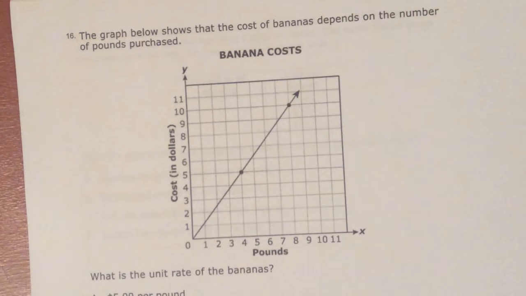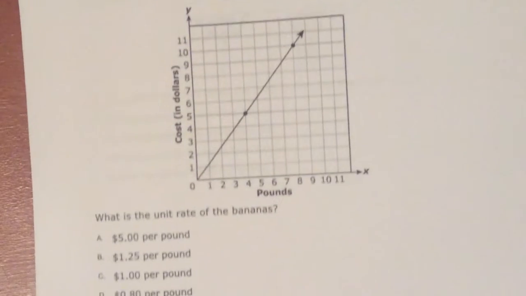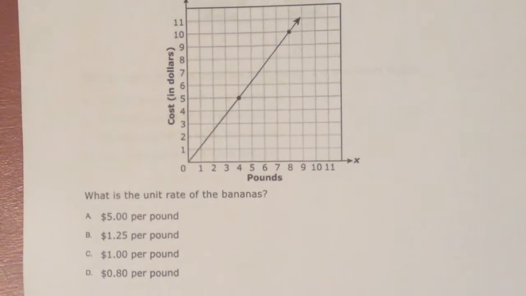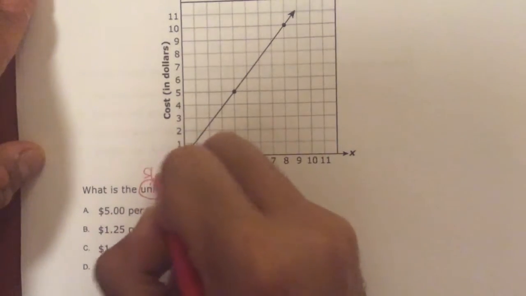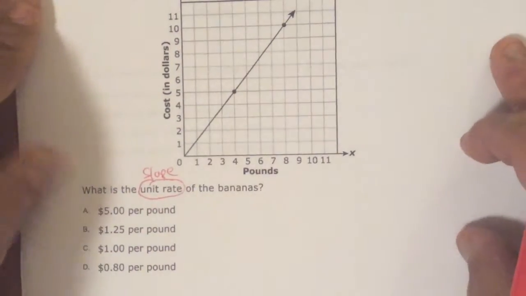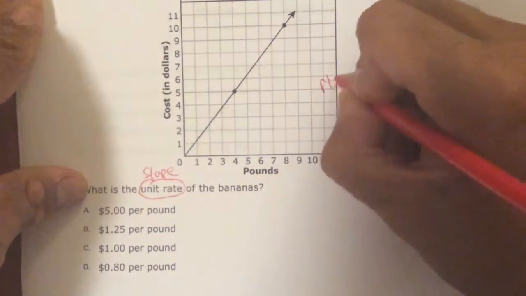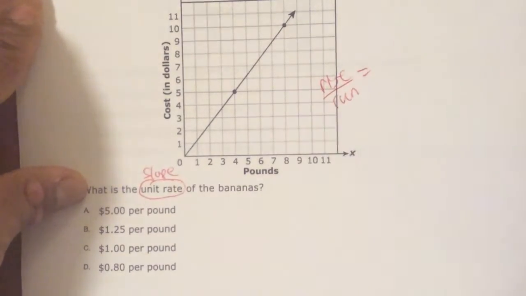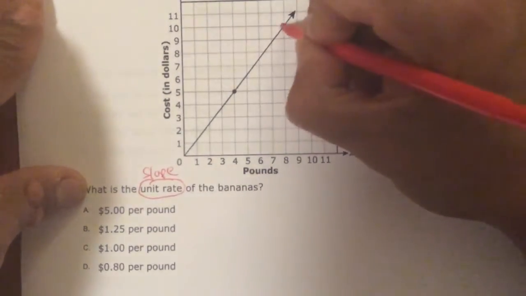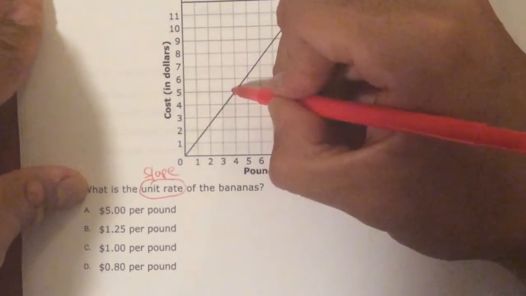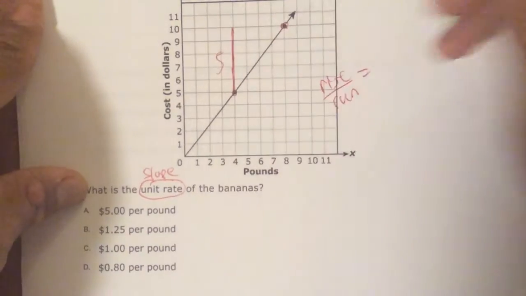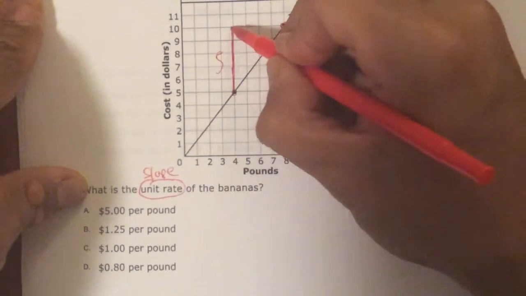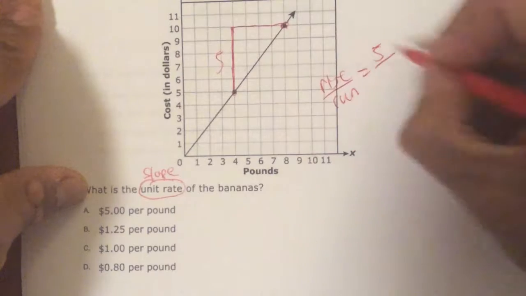16. The graph below shows the cost of bananas. Okay? What is the unit rate of the bananas? Okay, so unit rate. Remember that means slope. So they're asking me for the slope. So remember, slope of a graph is the rise over the run. So I'm going to use these 2 points that they gave me. So 1, 2, 3, 4, 5. 5 is the rise, and the run is 1, 2, 3, 4.